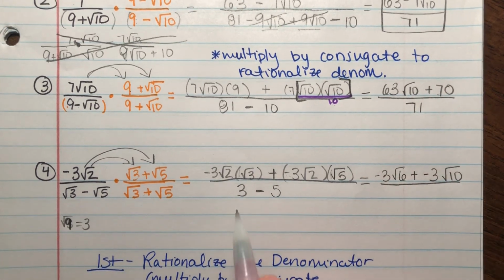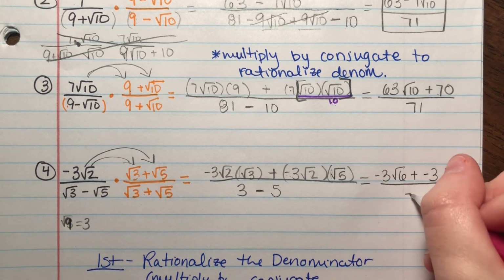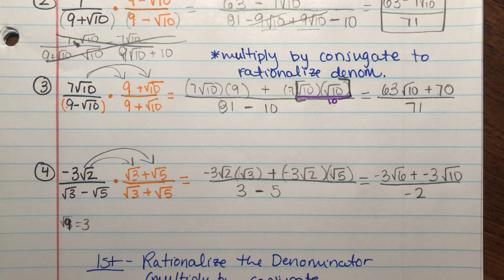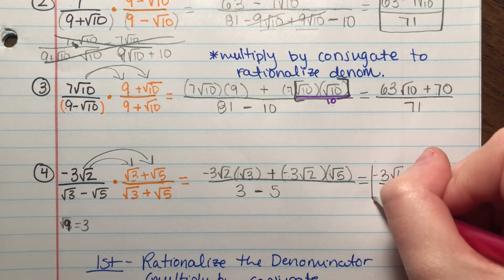That's all going to be over 3 minus 5, which is just negative 2. So that would be my final answer. If you wanted to factor out a negative 3, like I said, that'd be fine. Cancel all the negatives, whatever, but this is totally acceptable.